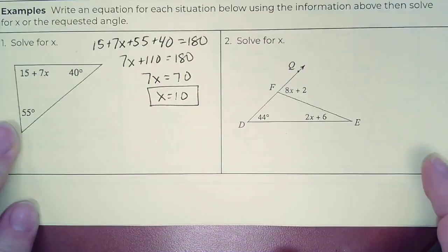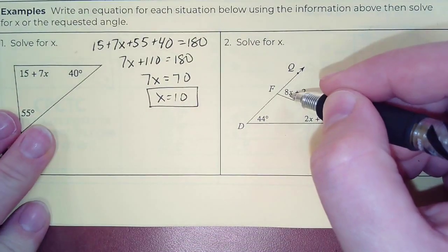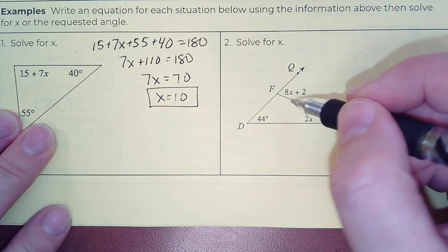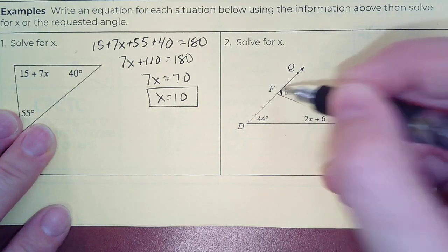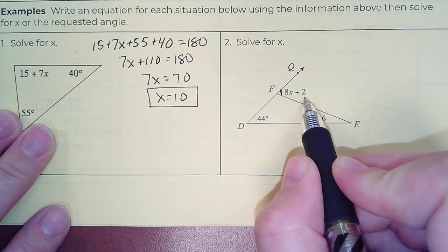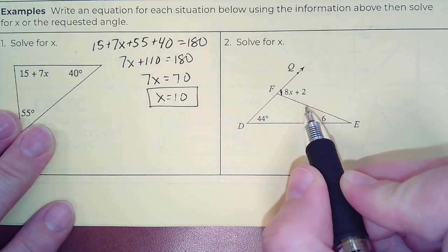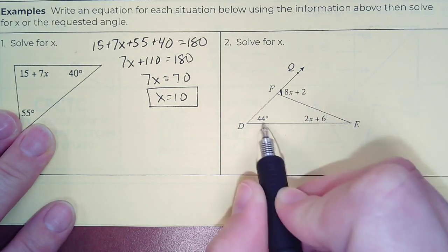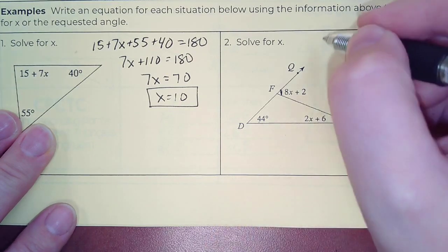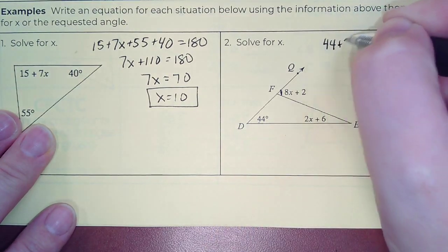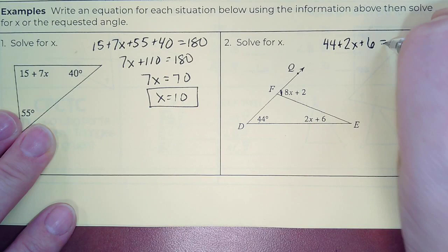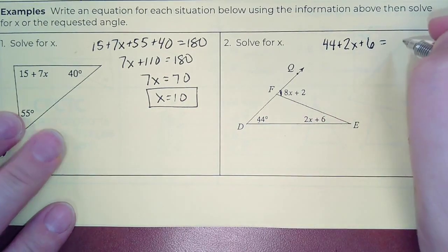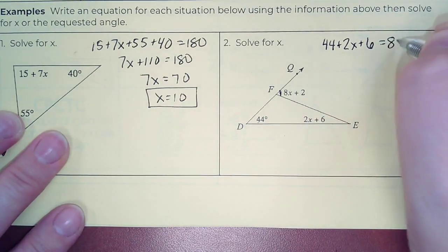Number 2, we have an exterior angle. So exterior angle theorem says this angle here, the 8x plus 2, is equal to the sum of the non-adjacent sides. So I'm going to add up these non-adjacent sides, 44 plus 2x plus 6, and that equals the exterior angle, 8x plus 2.